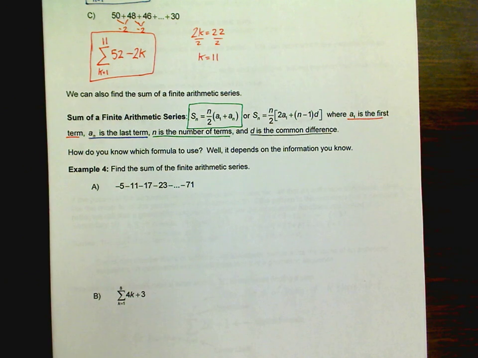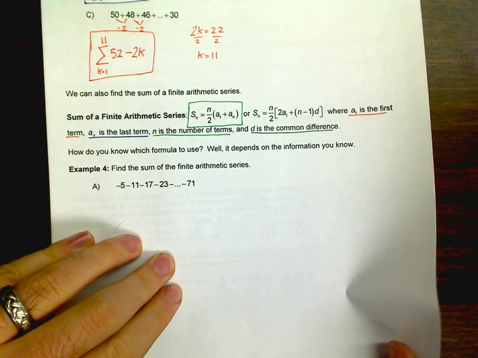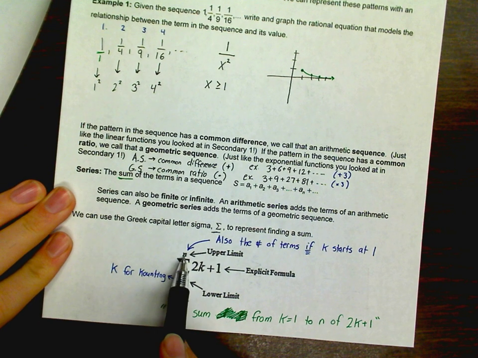Now, this is where we need to know n is the number of terms. I know at the beginning, come back, that we put an n here. That n is the same n for our formula so long as k equals 1.